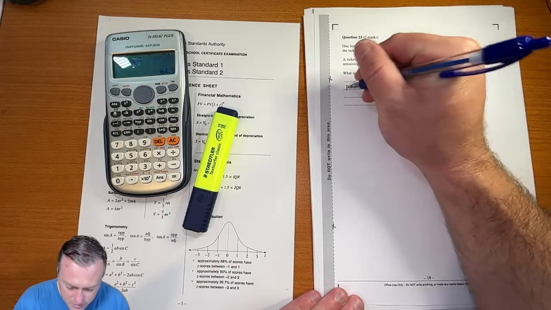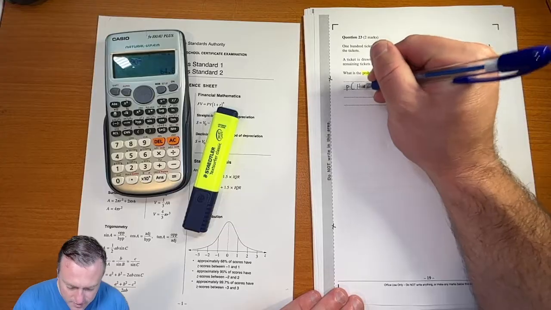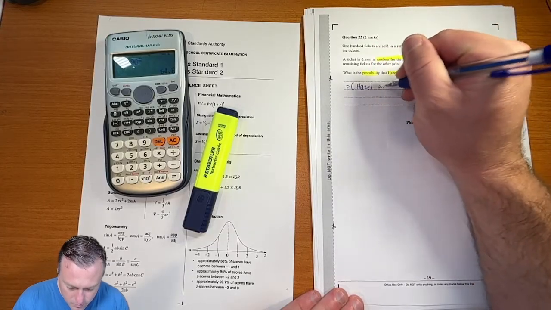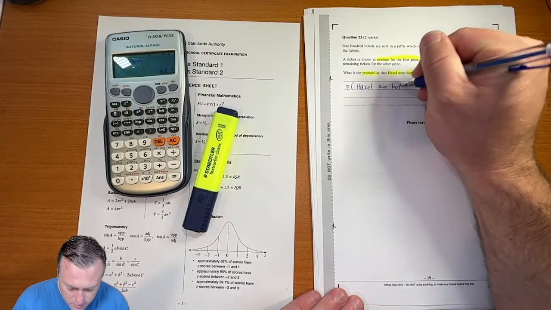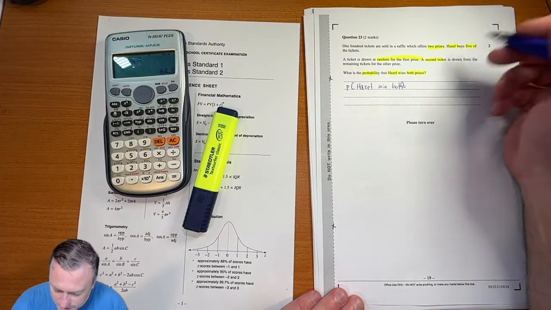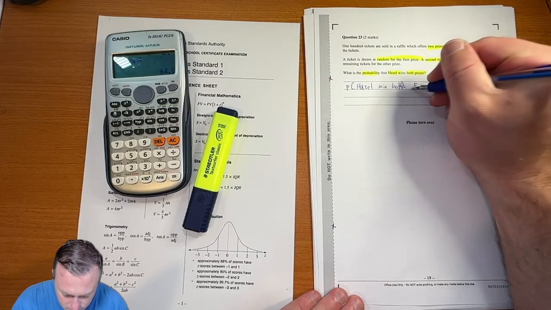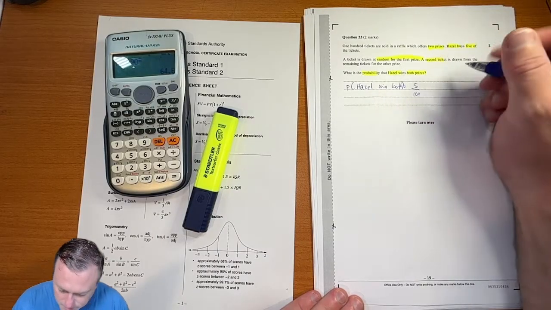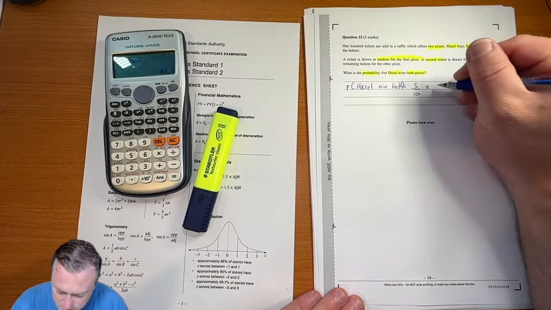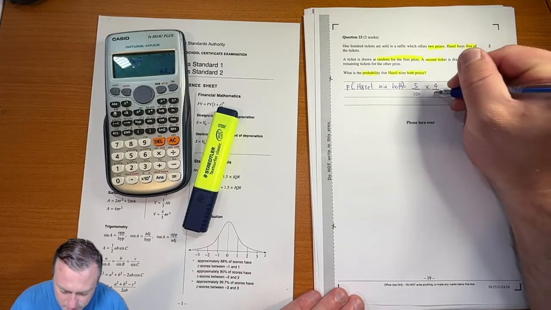So the probability of Hazel winning both equals, well, there were 5 of the tickets originally out of the 100, times, and she gets the next one, so it'd be 4 out of 99.